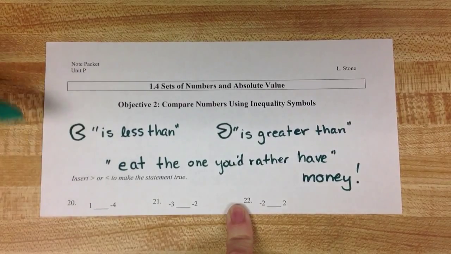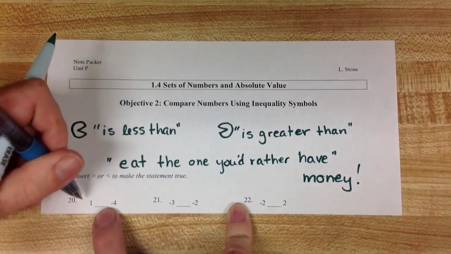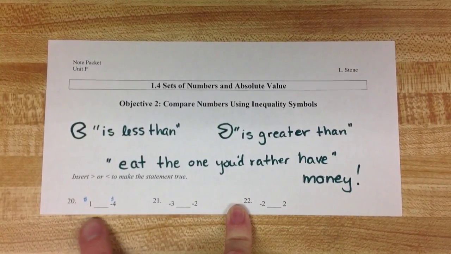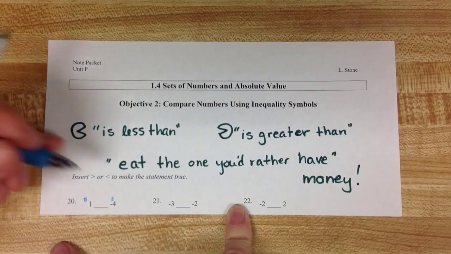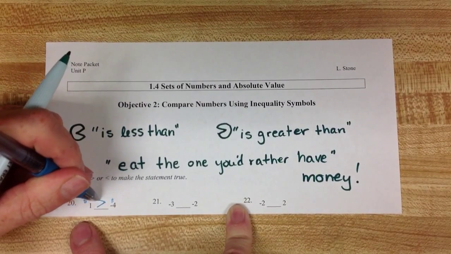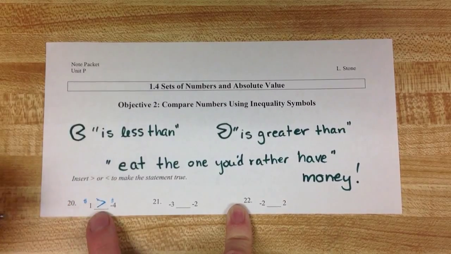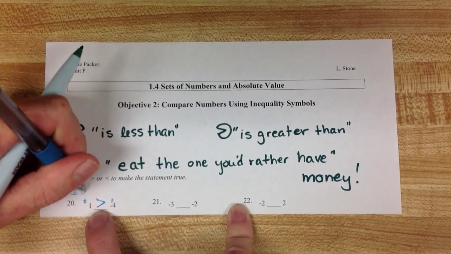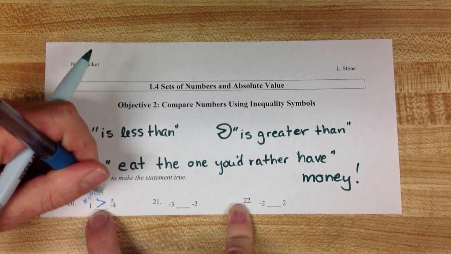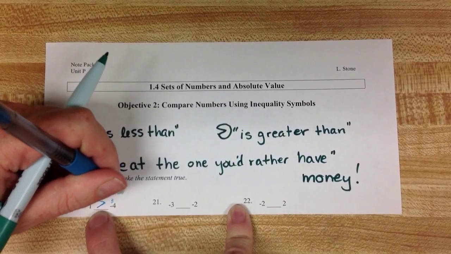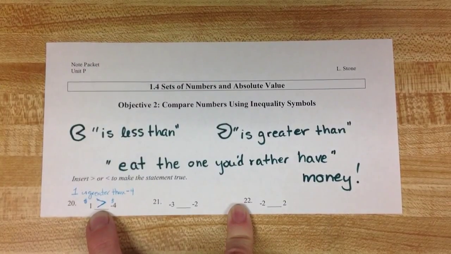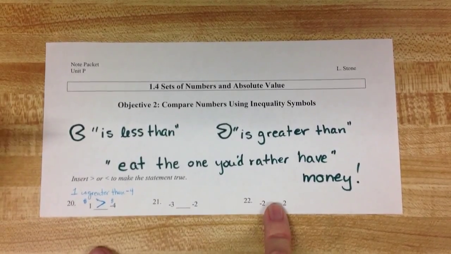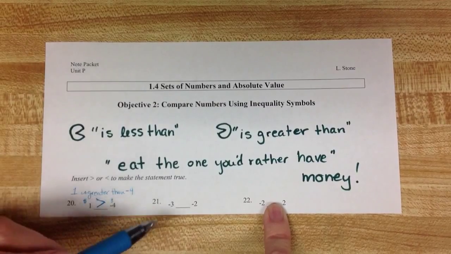So when we look at the difference here, if we think of these as being money, the difference between $1 or having a balance of negative $4, although $1 is not a lot of money, it's better than owing the bank $4. So we're going to have the Pac-Man eat the 1. And we would say this statement, 1 is greater than negative 4.